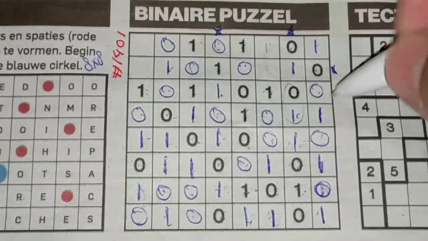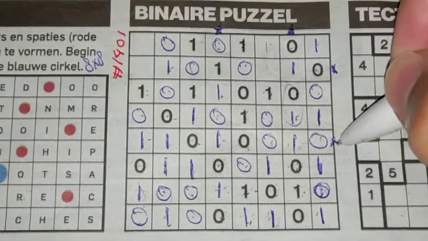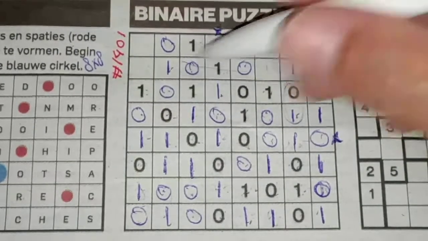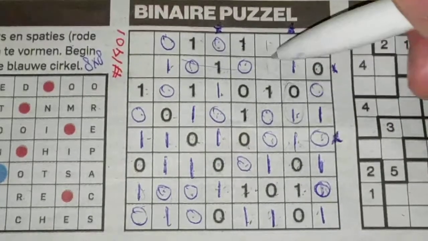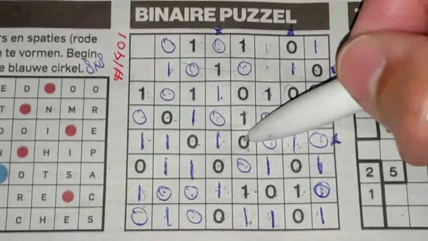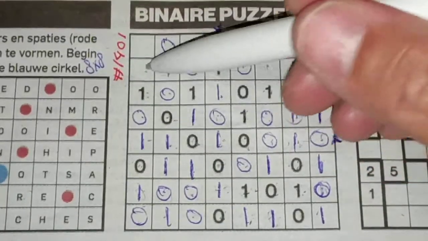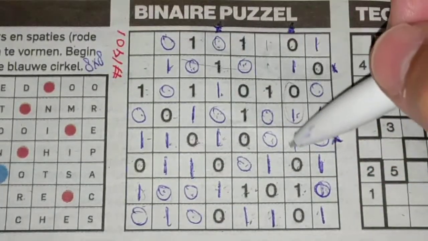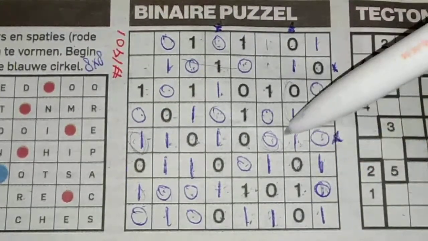This one and that one. This row and that row. 0 0 1 1, empty box. 0 0 1 1, empty box. So I need to switch these two numbers.